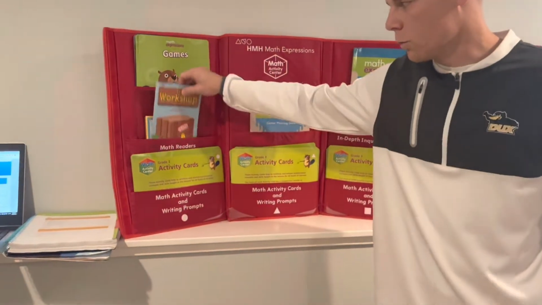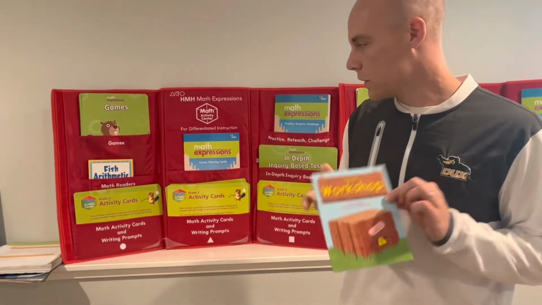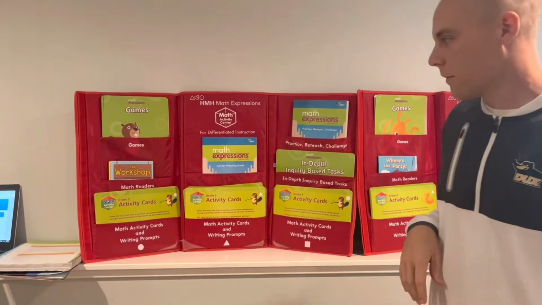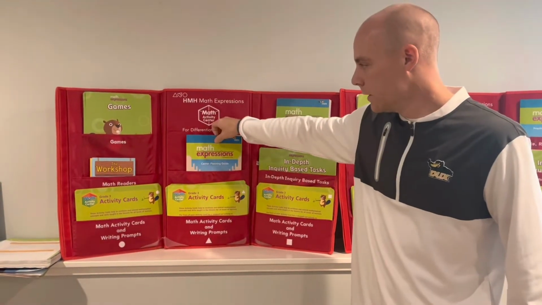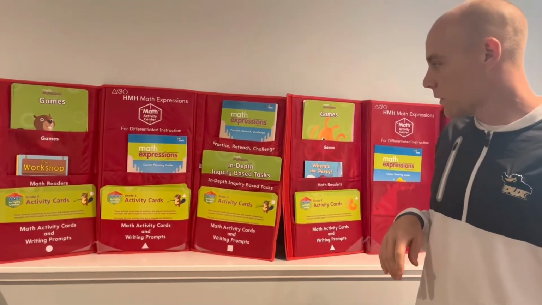So next thing is our math readers, also one per unit per grade level. So you can use this throughout the week too. You can use this as a little bit of a filler time, or you can use this as a station work time after you're done with each unit, or even during your unit. A center planning guide here, if you want some more information on how to use these according to what Math Expressions has.